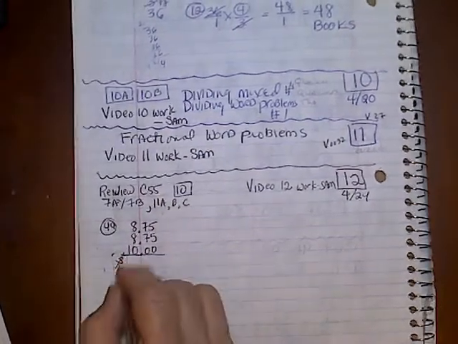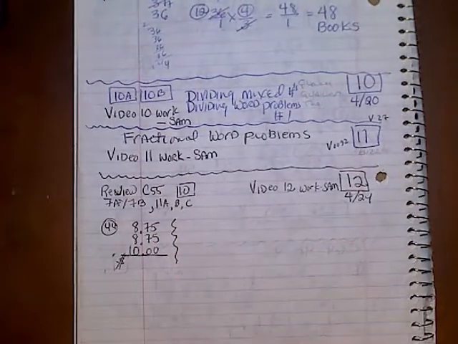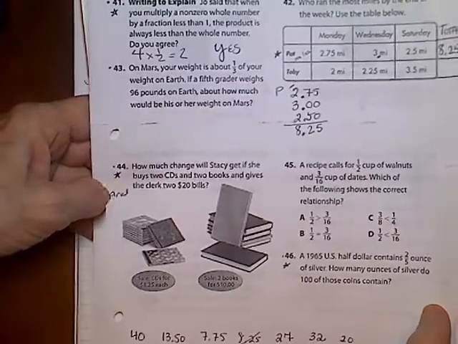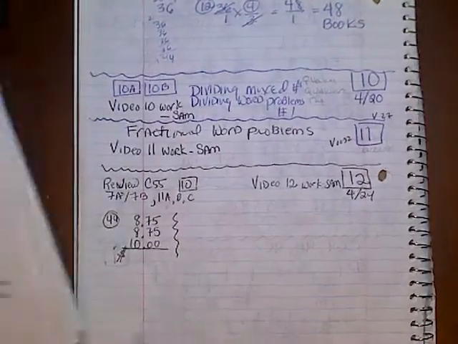Find out how much the total purchase is. And then how do you find out how much change? Remember we talked about that? If I buy something for 10, 40 minus 10. So I'm going to let you finish that one up.